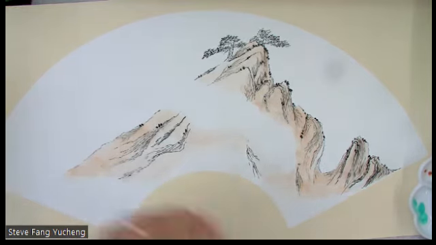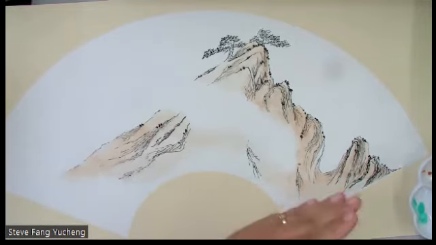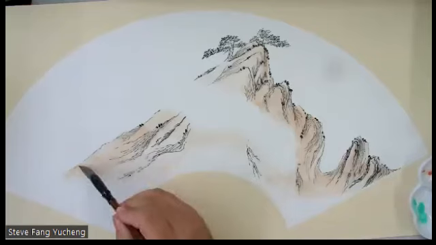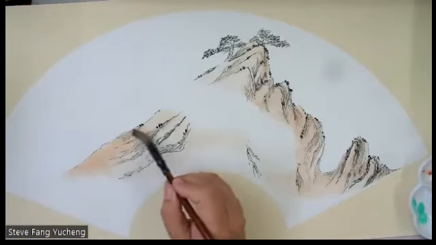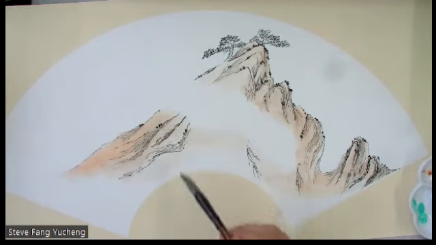Right. So the first layer is a very light brown. In between the different colors, let's say after the first layer you feel, oh, my brown may be too light, I want a bit darker one. Yes, of course, you can add a darker one. You see, I can add one more layer of brown on top to make it a little darker.